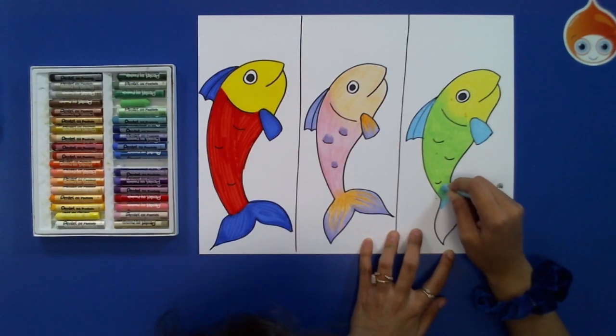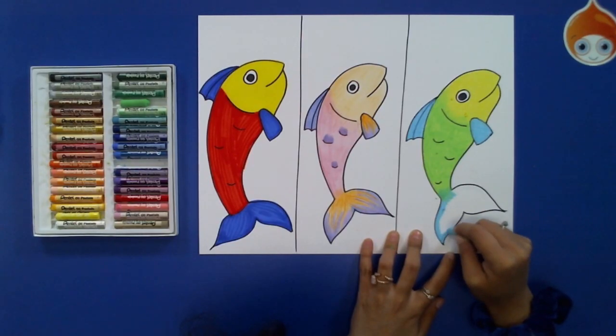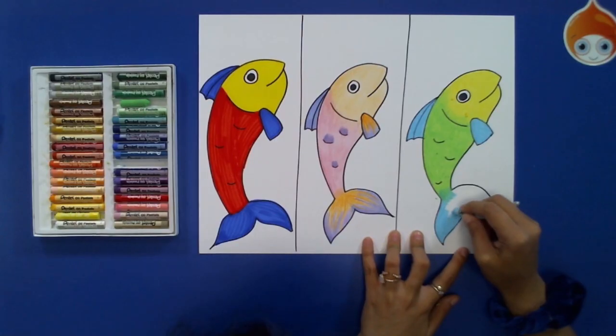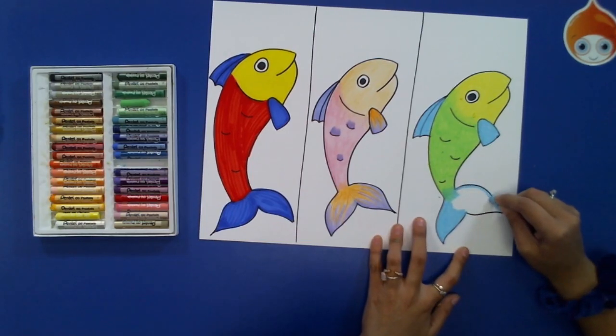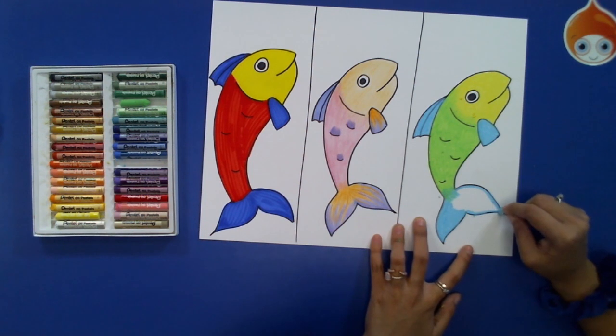And then lastly, I'm going to color in my tail fin. I'm going to blend in with that green just a little bit. Press hard, short strokes, fill in the whole area, fill in all those white spots.